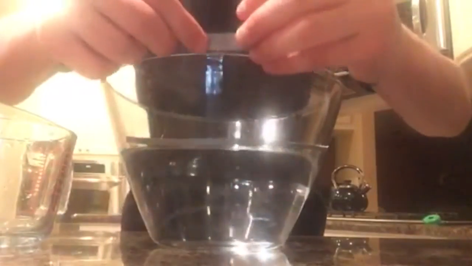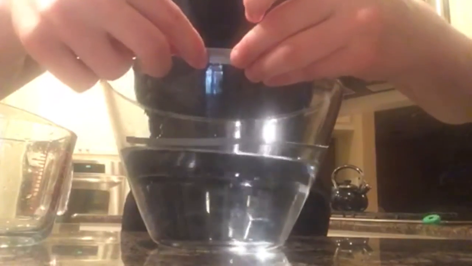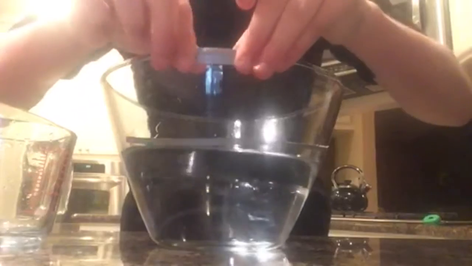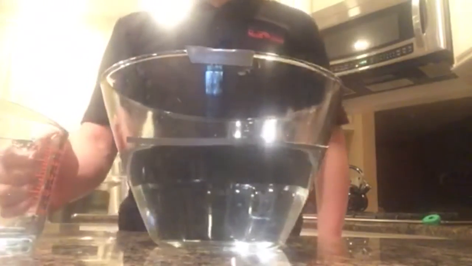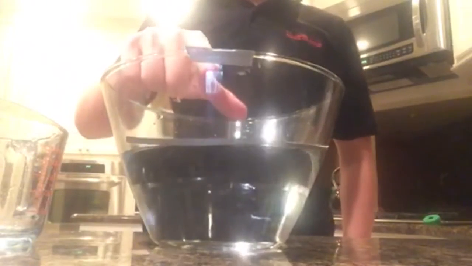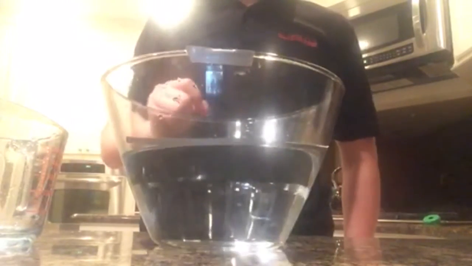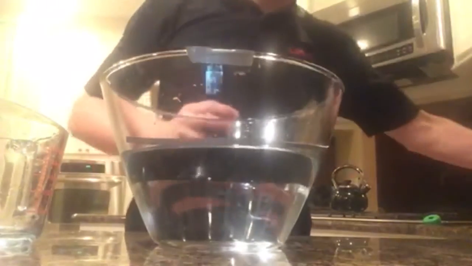So we will mark off right about there. Okay, and we will take our measuring cup again and we will fill up, see how much water it takes to get to there, and that'll be the volume of this balloon.